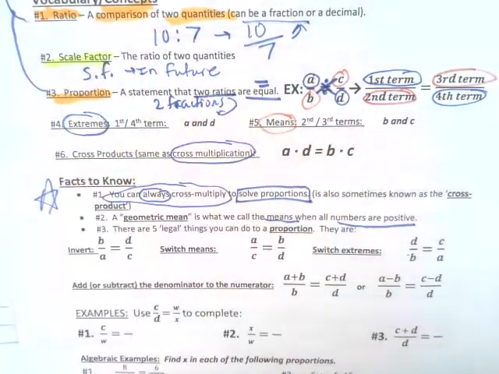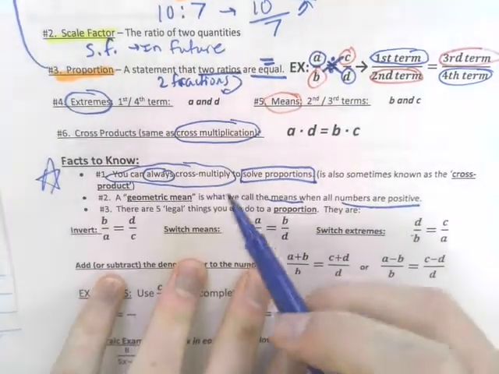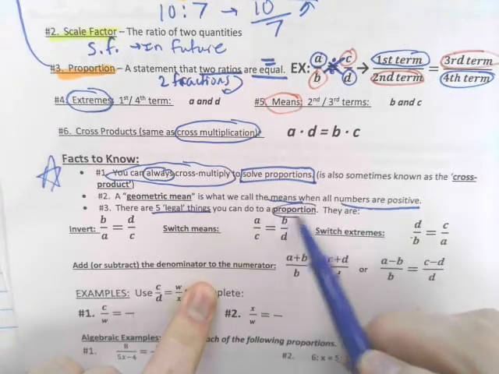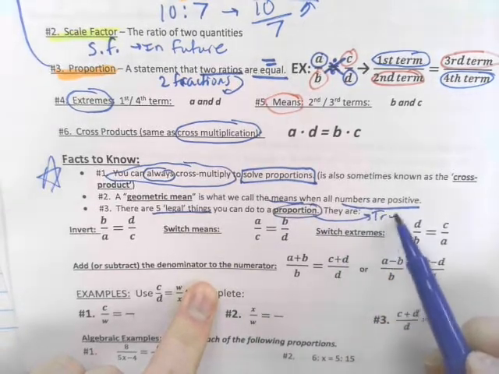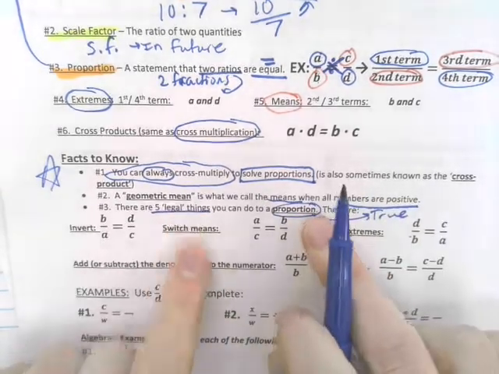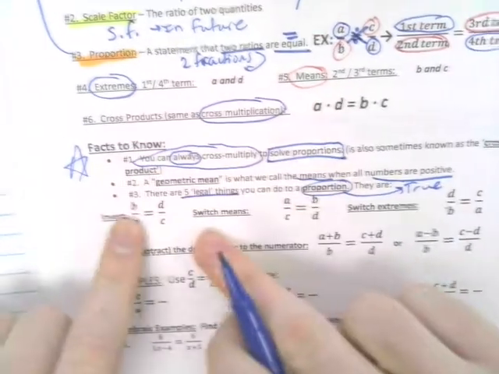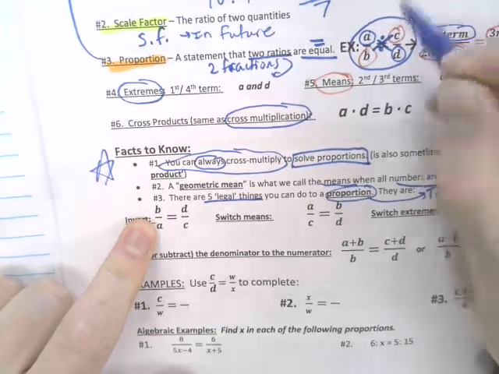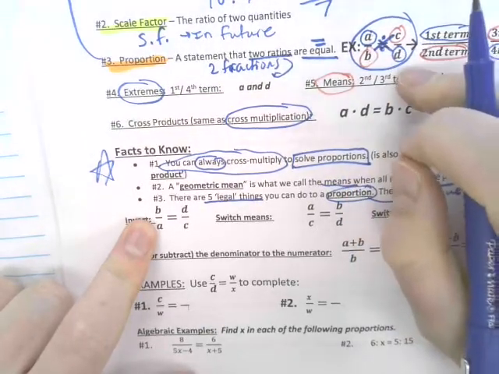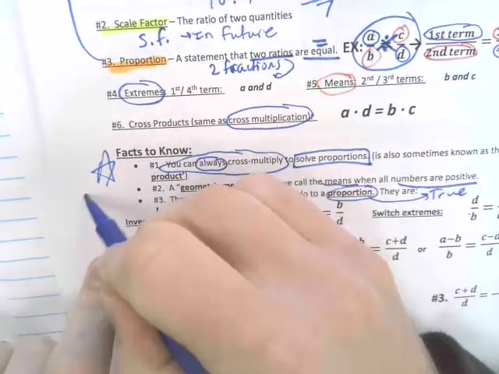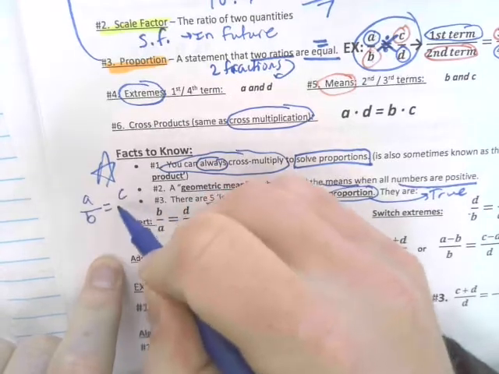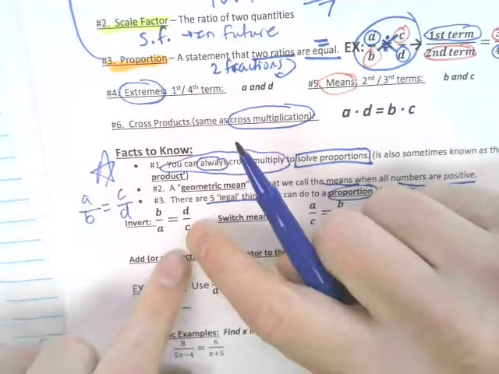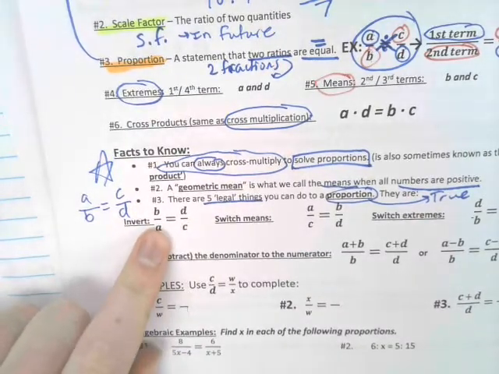There are 5 legal things we can do. So there are some illegal things, but we're not going to talk about those. There are 5 legal things you can do to a proportion that still make them true. So the proportion is still true even if you do these things. You can invert. So even if you have something like A over B equals C over D, rewrite that here. You can flip A and B and C and D, and that statement is still true.